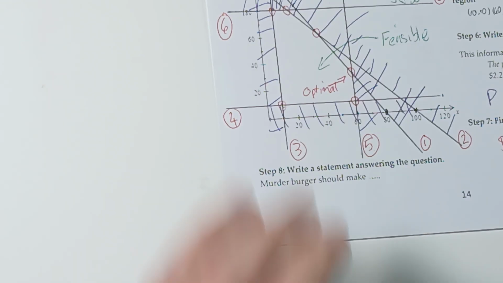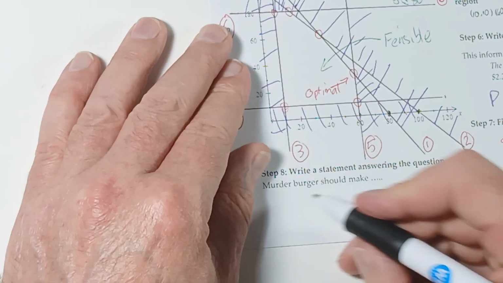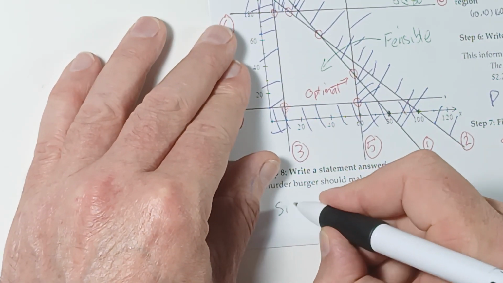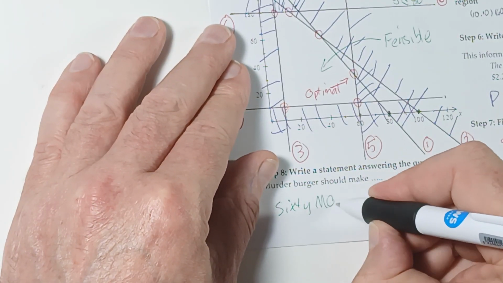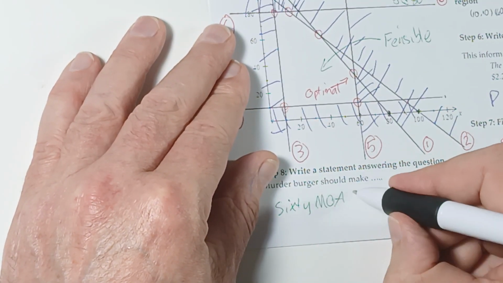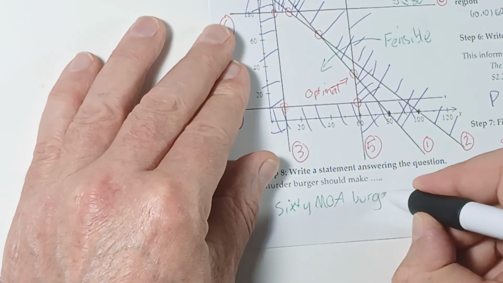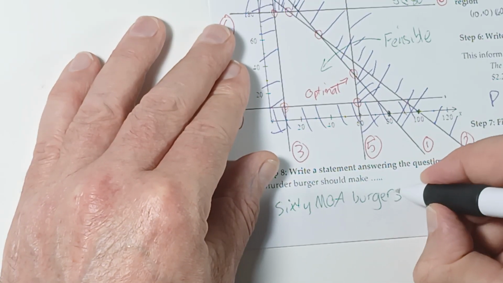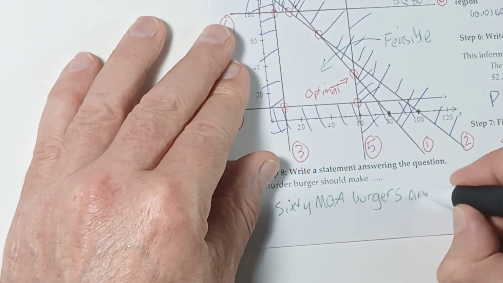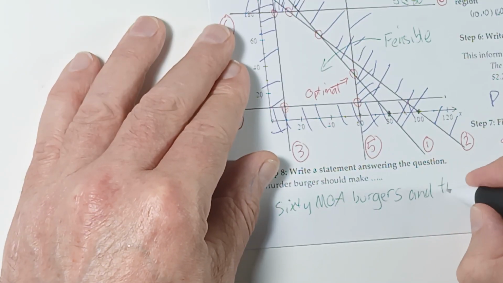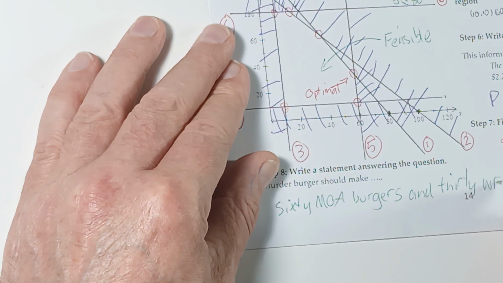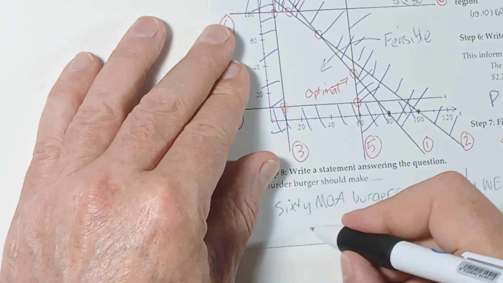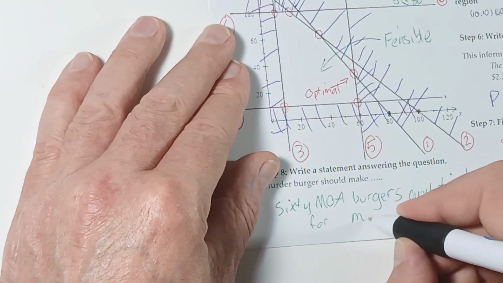So, Murder Burger should make 60 burgers, which are what the x's are, and 30, you can probably use digits if you like, Wicker Burgers, for maximal profit.